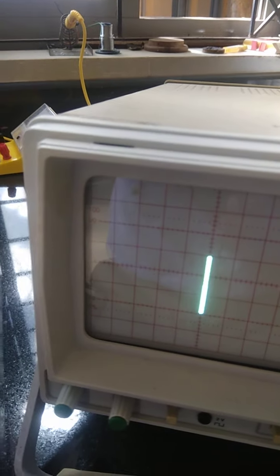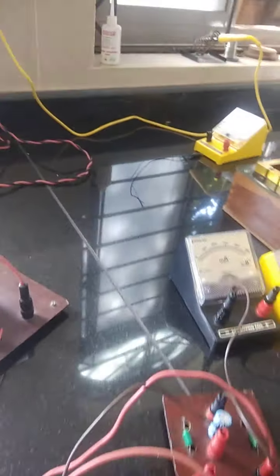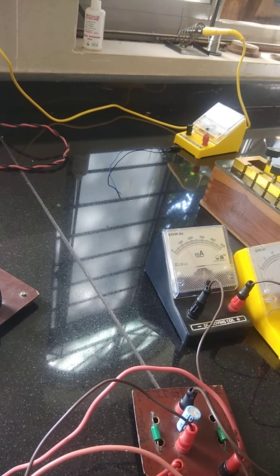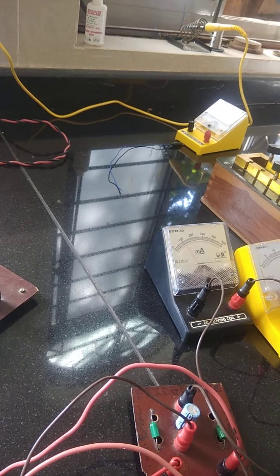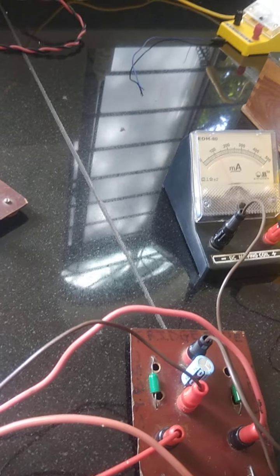Next I will go for 150. Let me see here. For 150, now you see VR peak to peak, you can see here, it is around 2.6 into 0.2. 150 ohm is 2.6 into 0.2 volt, and voltage is around 15.5 volt. Current is around 100 milliampere.